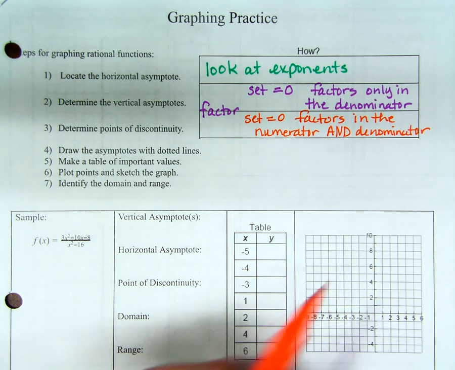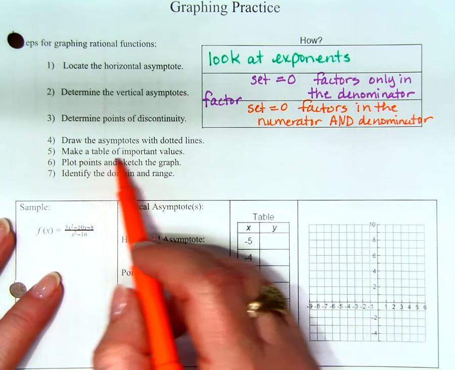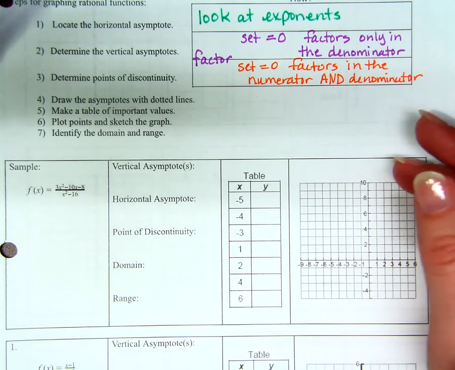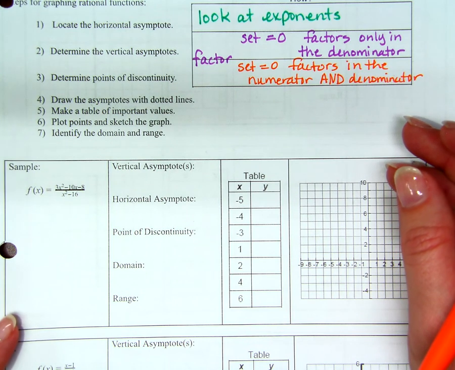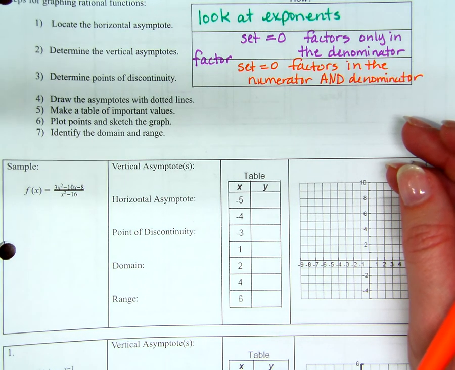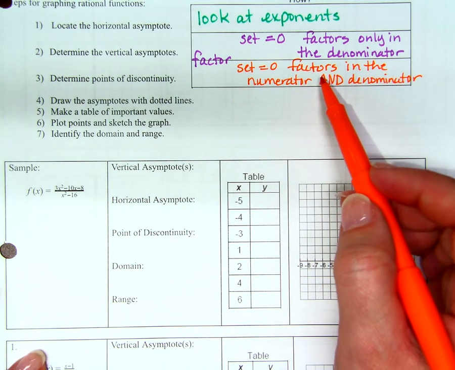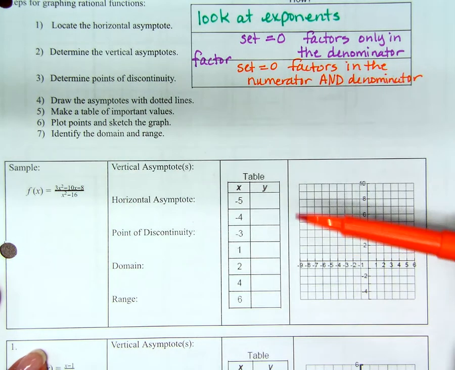I want you to draw the asymptotes with dotted lines. I want you to make a table of important values. What exactly do I mean by important values? What's going to make it important? Typically like around the asymptotes, right? The x values, we want to choose x values that are around the asymptotes or around the discontinuities, right? But I'll show you what I mean when I do the sample problem for you right here.